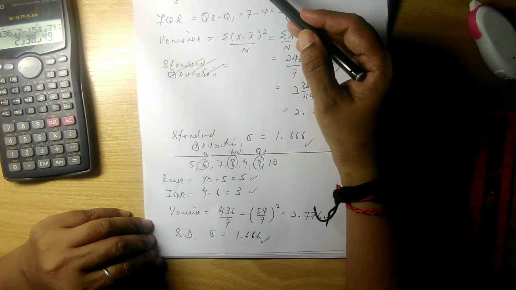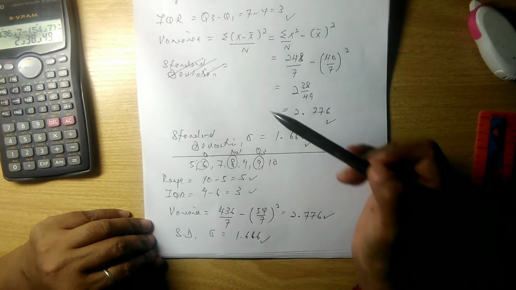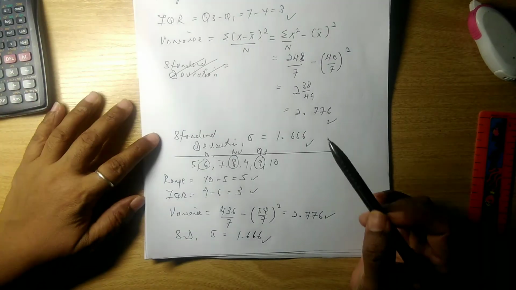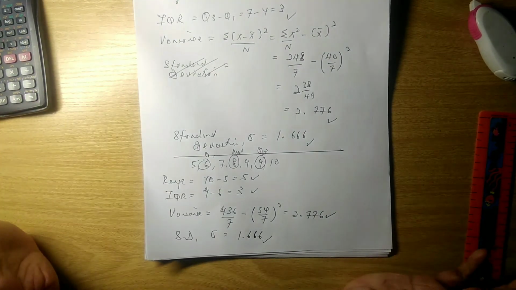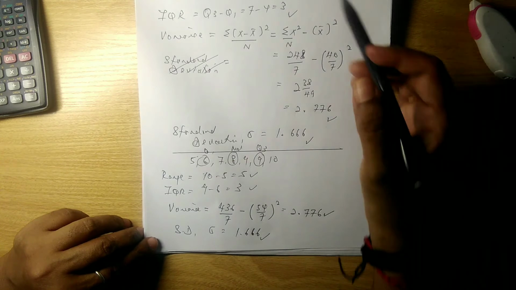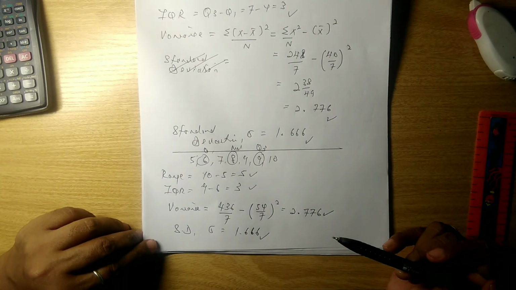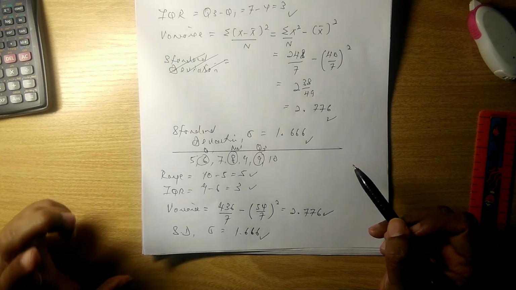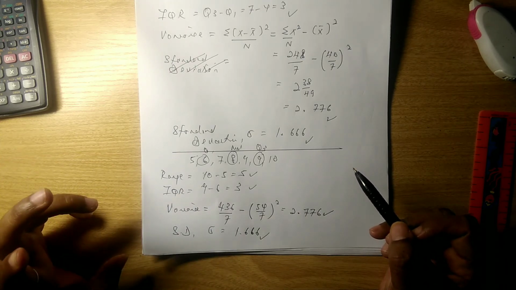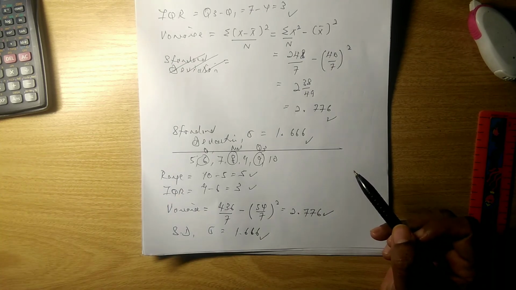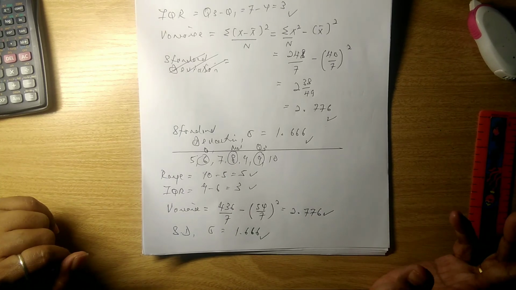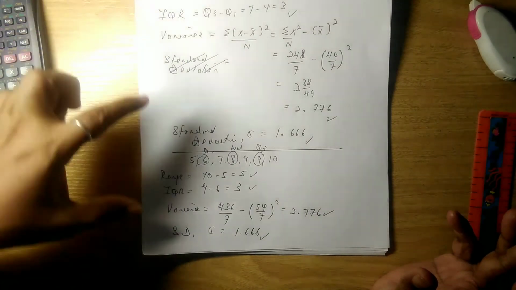You realize that the measures of dispersion do not change, the values are still the same. This happens when you add or subtract a value uniformly to the entire set of data. So the measures of dispersion do not change.